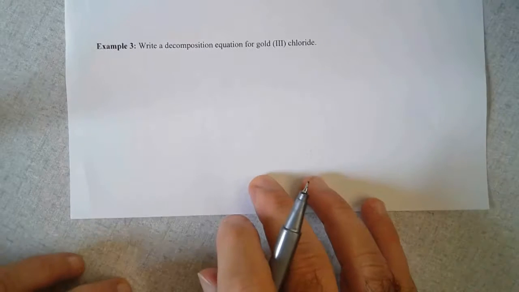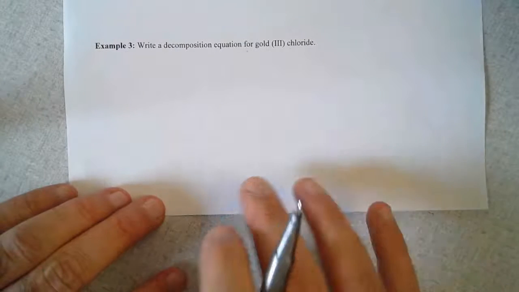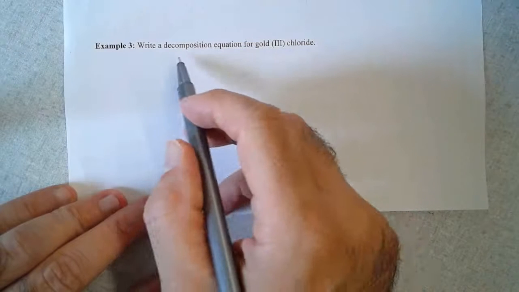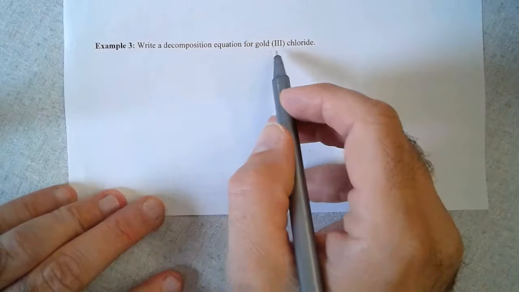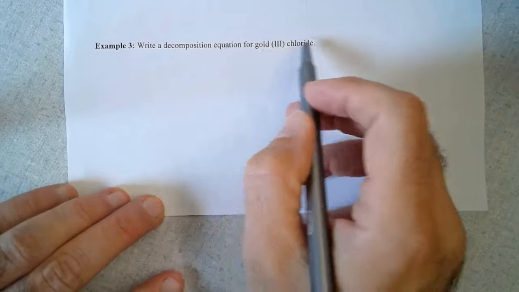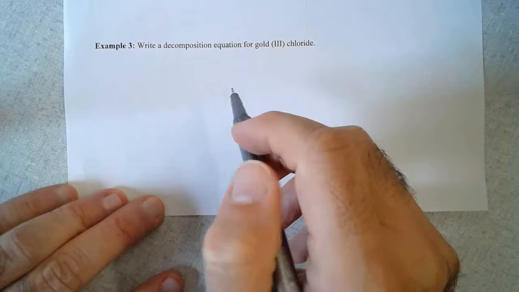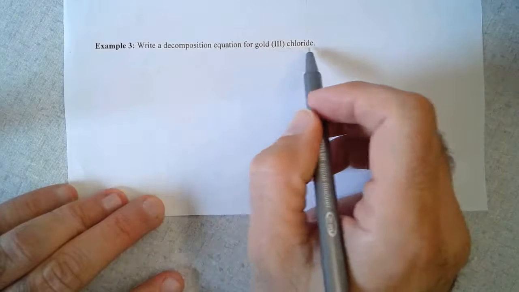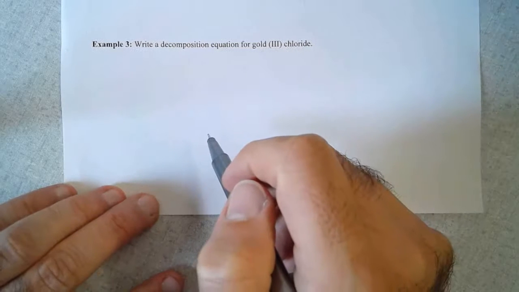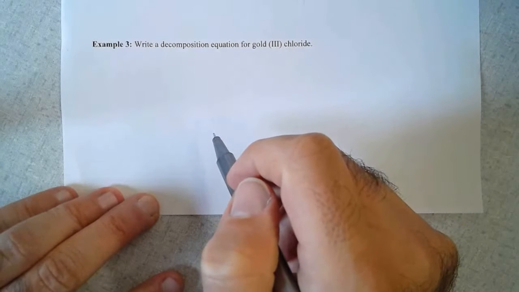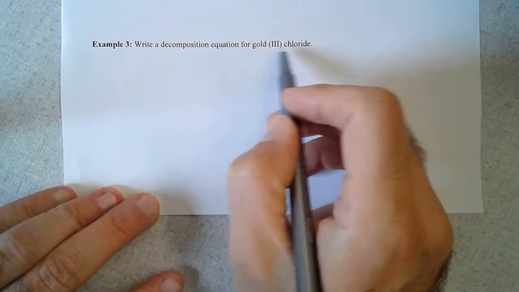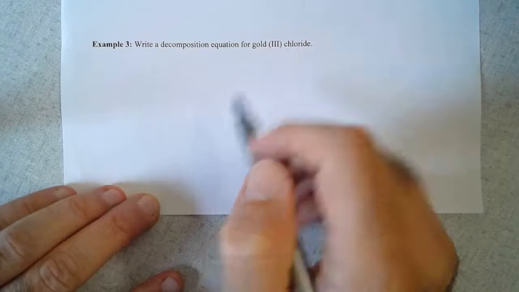So here we have, similar to example 3 in the previous video, we notice that there's information missing. So it says write a decomposition equation for gold 3 chloride. So they're only giving us one compound. So that tells us that this is our reactant, our one compound on the left. And we're going to have to take a guess at what the products would be here.